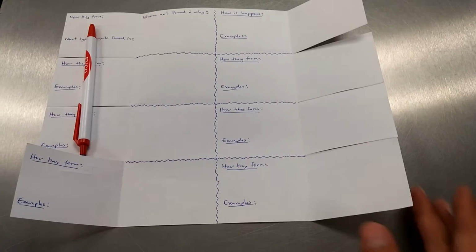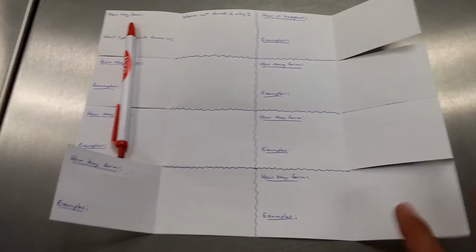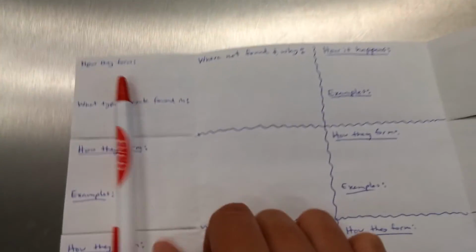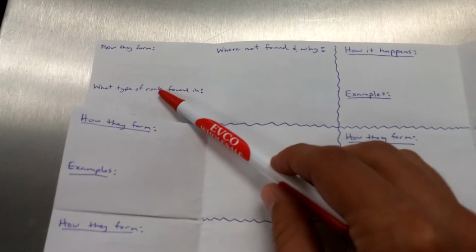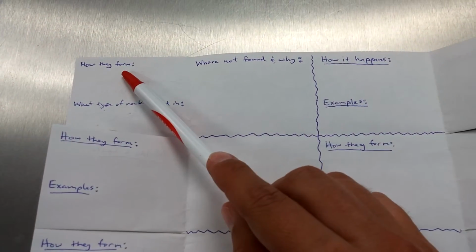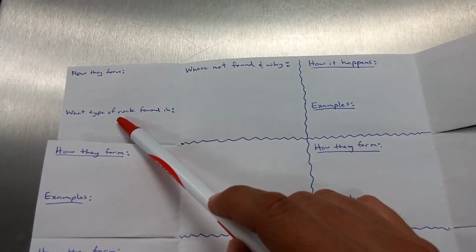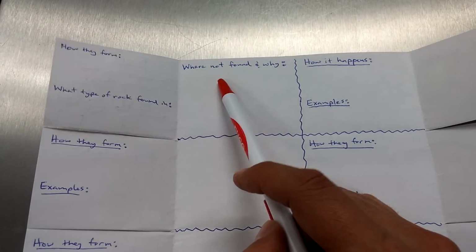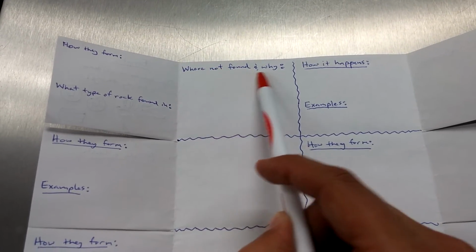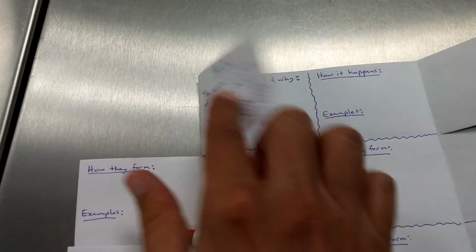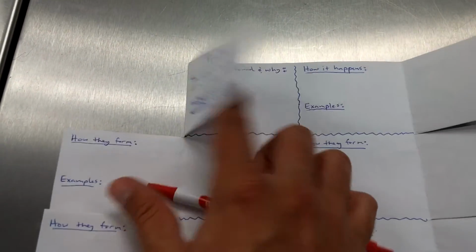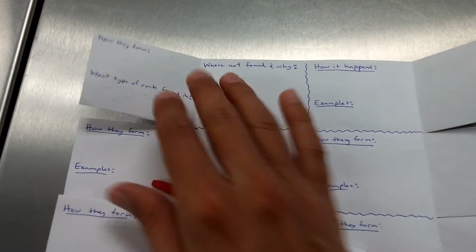So once you have the names written on here, here's what you're going to do on the inside, okay? So on that very first upper left-hand corner flap, you're going to put how they form and also what type of rock these are found in. And then you're going to put where they're not found and why. So that's for this very first flap, fossils, okay? We need to know that information about fossils.